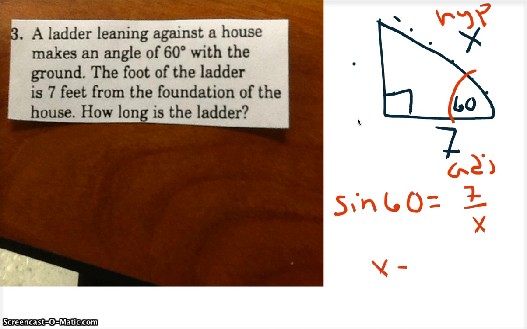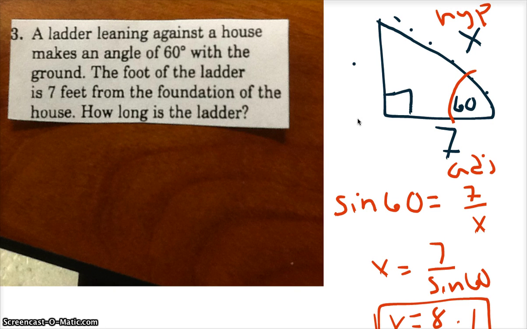So x equals 7 divided by sine 60, which is x equals 8.1. So that's how long the ladder is. 8.1 feet, matter of fact.